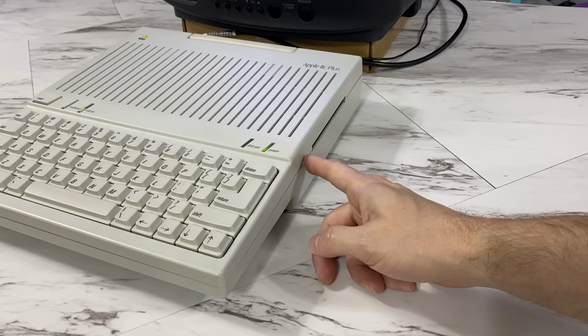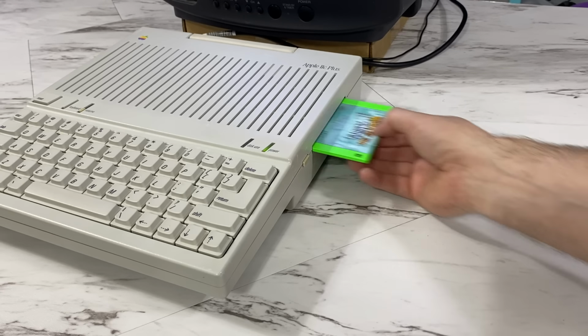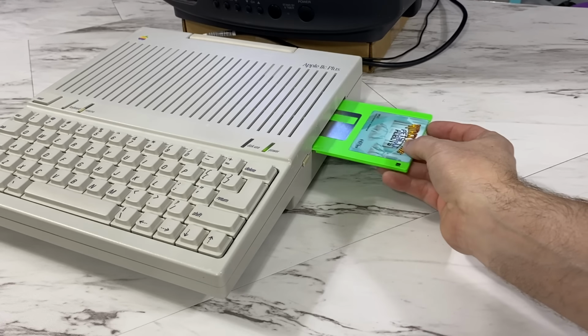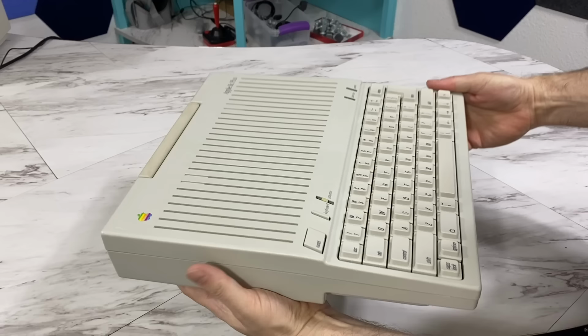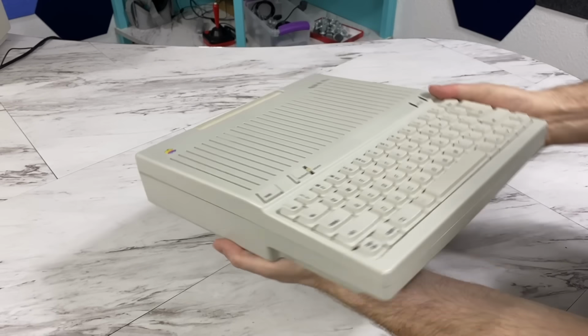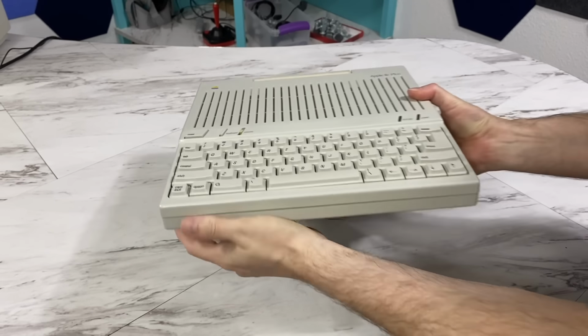Also, the disk drive was changed to a 3.5, which is sort of weird since very little software was produced for the Apple II on these disks. The computer could also run at 1 or 4 megahertz, making it the fastest of the 8-bit Apple II line.